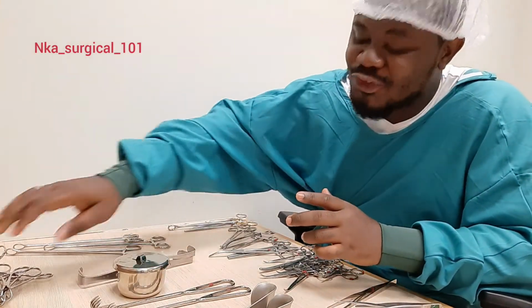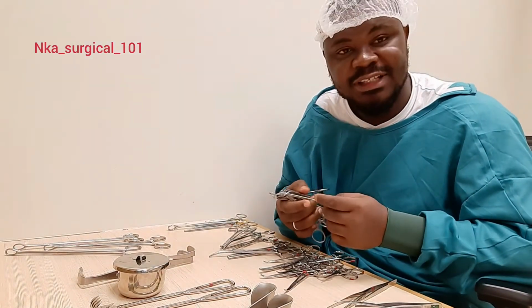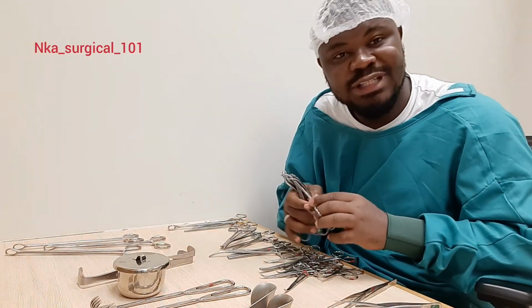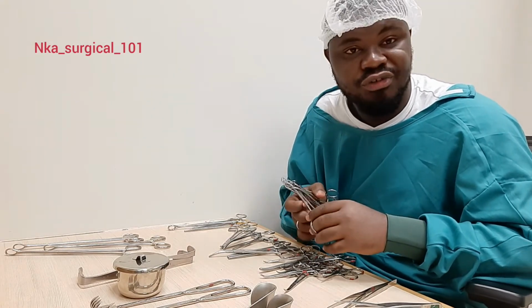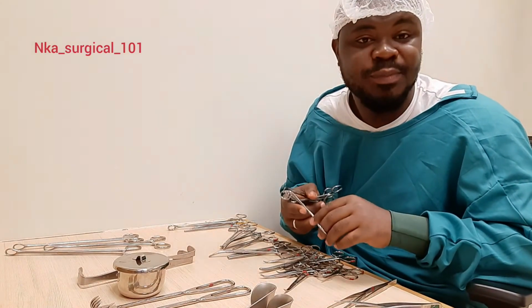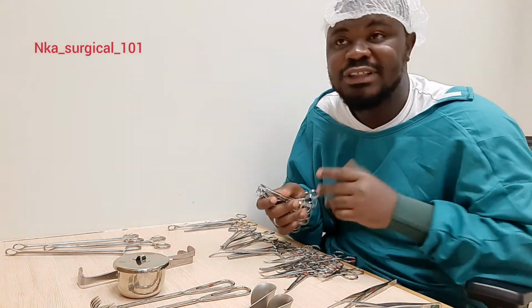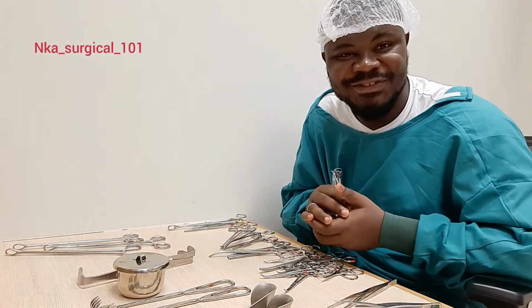There's one particular instrument that you may also find in a basic or a general instrumentation set, which is called the Backhaus towel clip, which is used for holding towels during draping. Some surgeons at some point may use it as a grasping and holding instrument during some cases like myomectomies and hysterectomies.